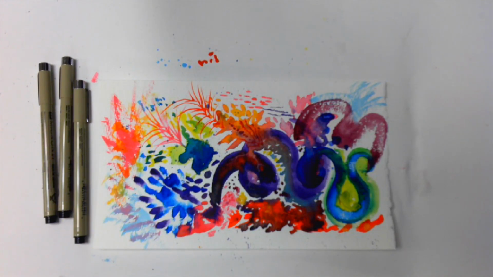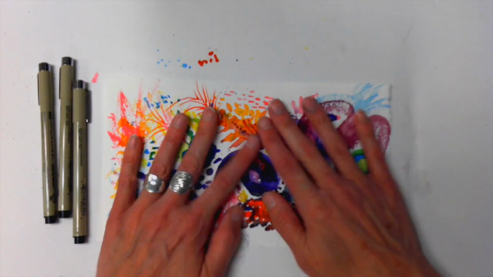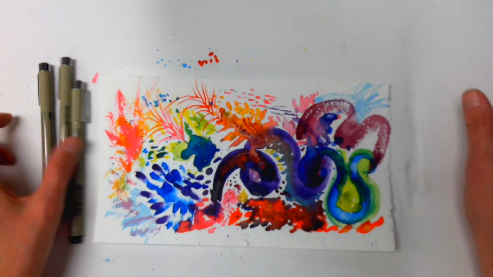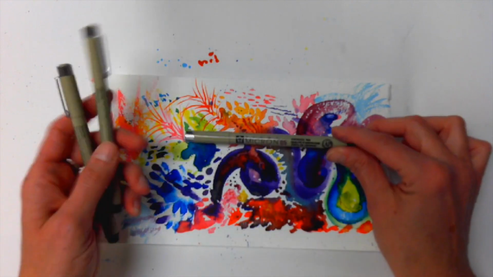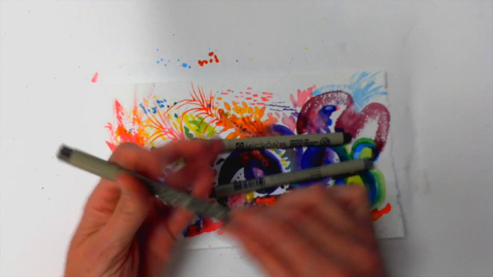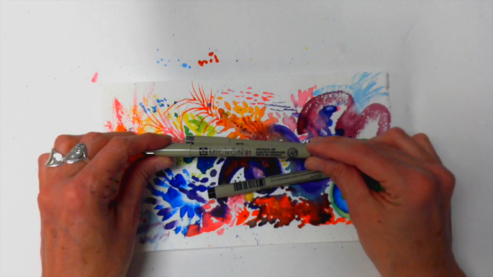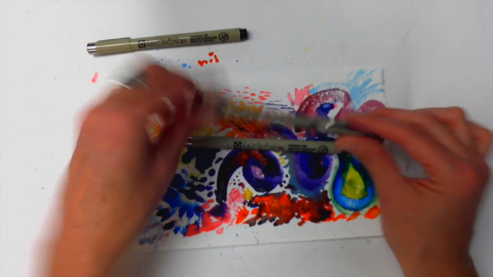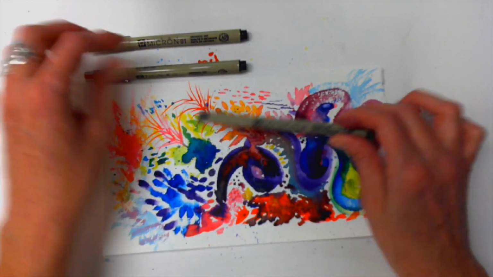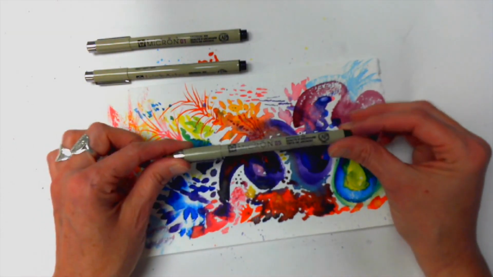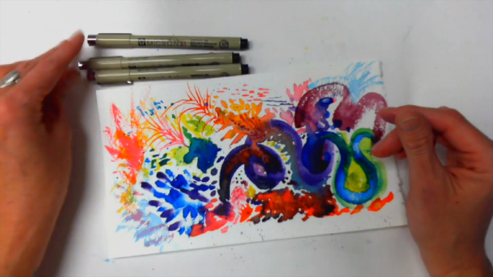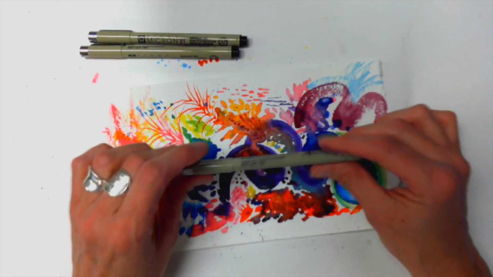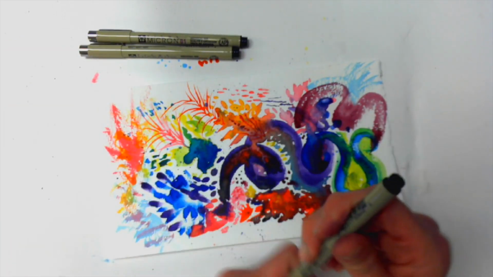Okay, so now we've switched over. This is nice and dry now. I have some micron pens. They're different sizes. 01 is the smallest, very thin lines. 03 is kind of a medium thin, and then a 05 is similar to an ultra fine tip Sharpie. And if you don't have these pens in your classroom, that's fine. You can use Sharpies and they work just as well, really.